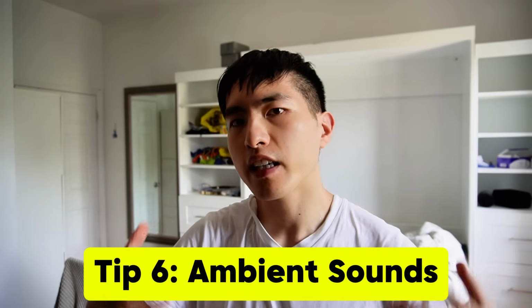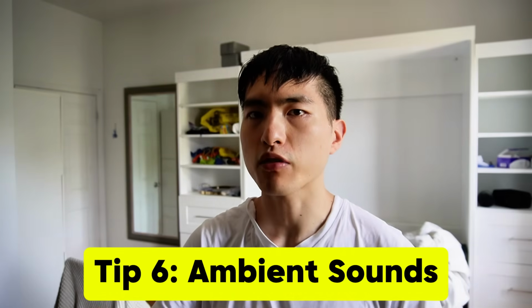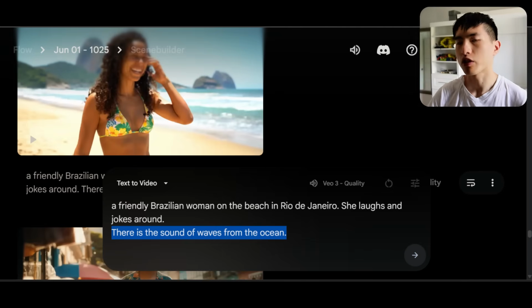Tip number 6, adding ambient sounds into the background. Here I got a woman at the beach in Brazil, and in the prompt I specifically told it to generate the sound of waves at the beach.